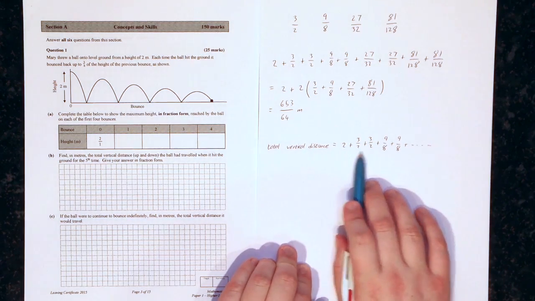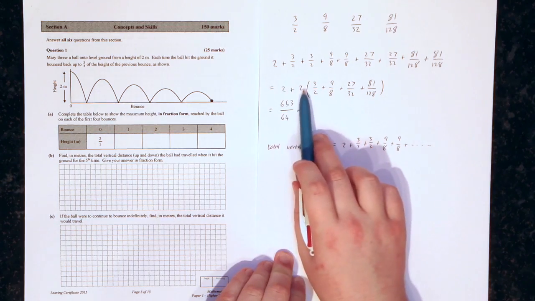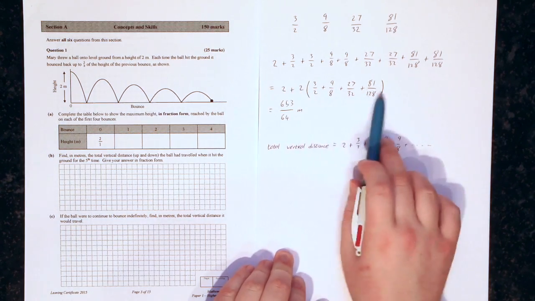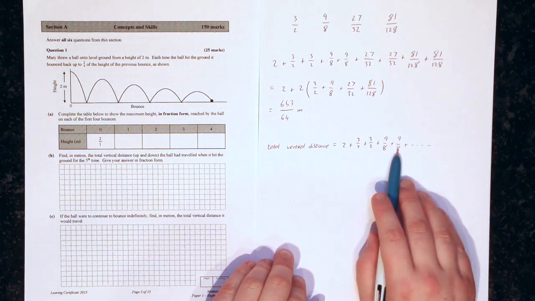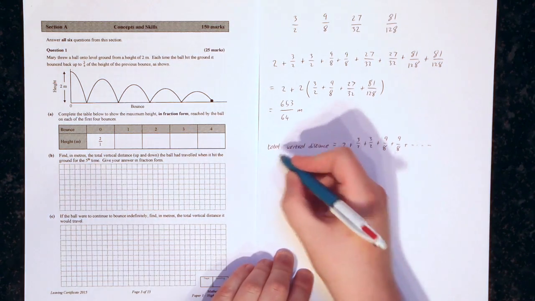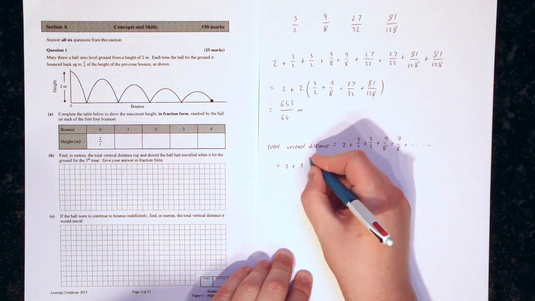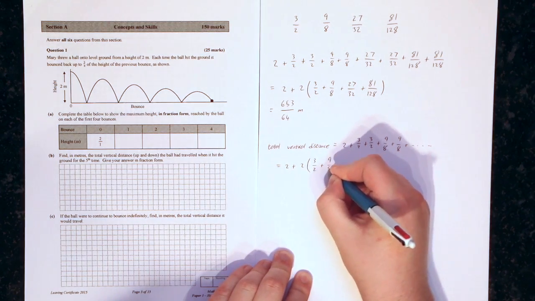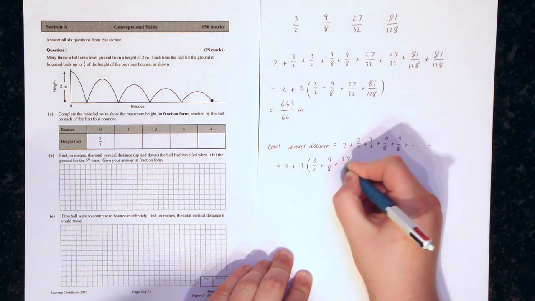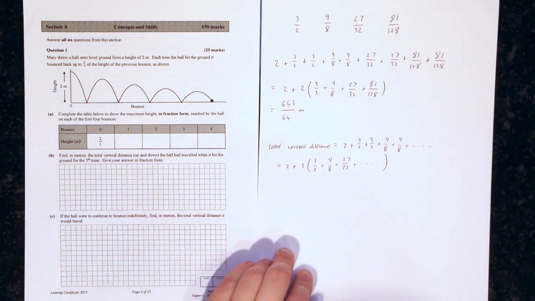Now what I'm going to do is write this in the same form I wrote it above. So 2 plus 2 times each of these terms, because we'll see that each of these terms after the first one will be repeated. So that's going to be equal to 2 plus 2 times 3 over 2 plus 9 over 8 plus 27 over 32 plus infinitely many other terms.